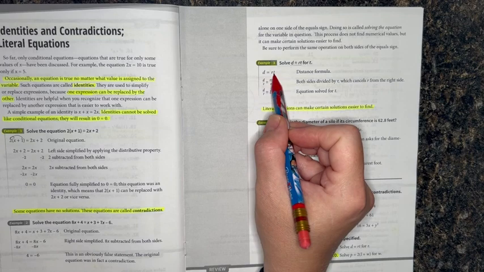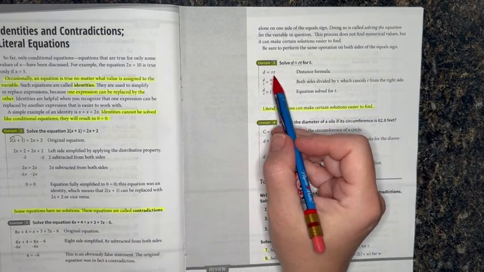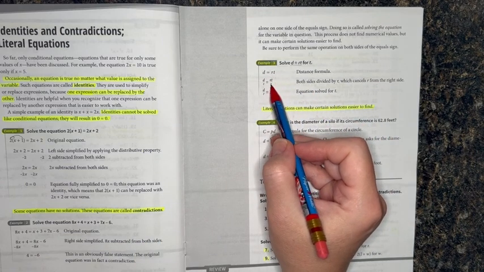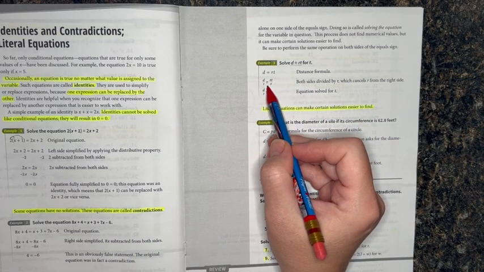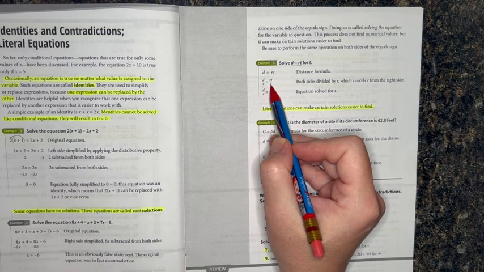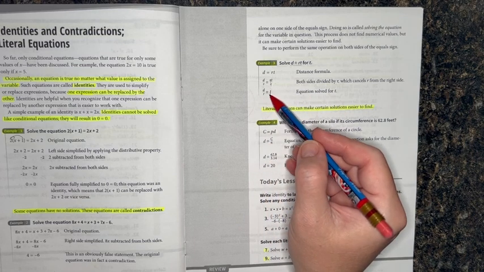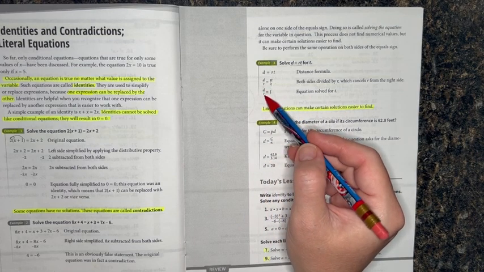We want to get the t by itself. T is being multiplied by r. So to get rid of the r, we need to divide both sides. We're doing the opposite of multiplying. We're dividing both sides by r. Here they cancel. R over r is 1. So we have t is equal to d over r, right? Time is equal to distance over rate.